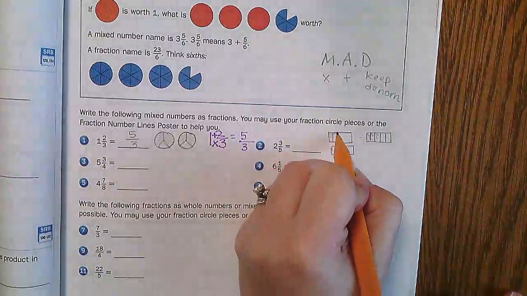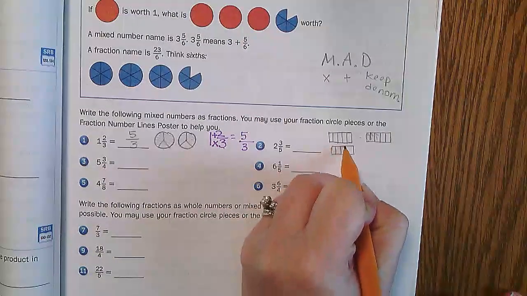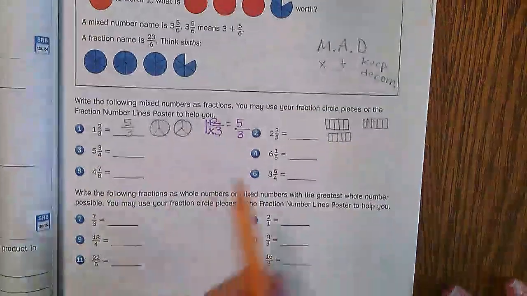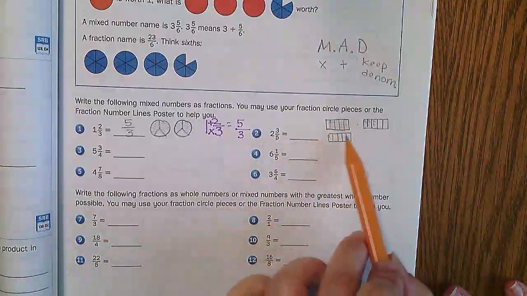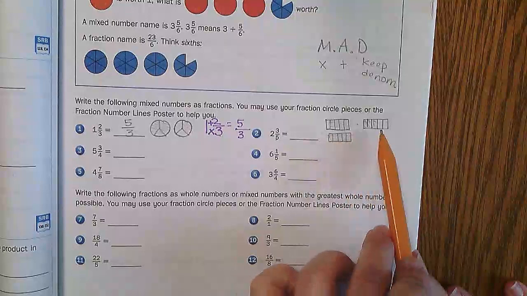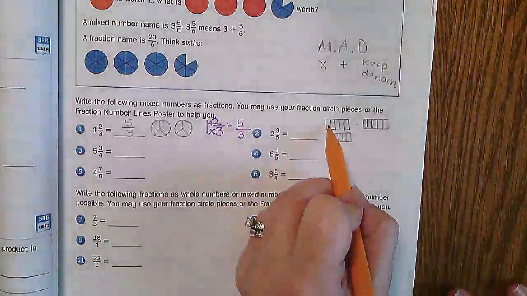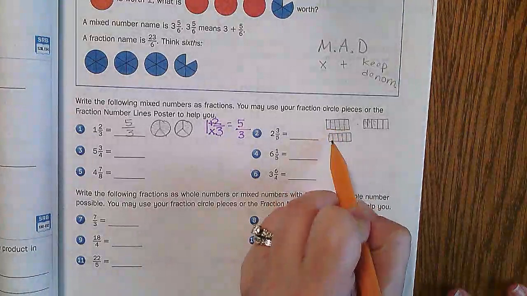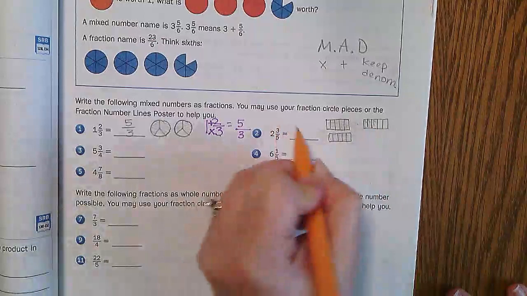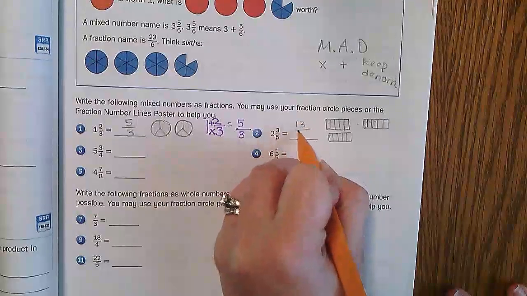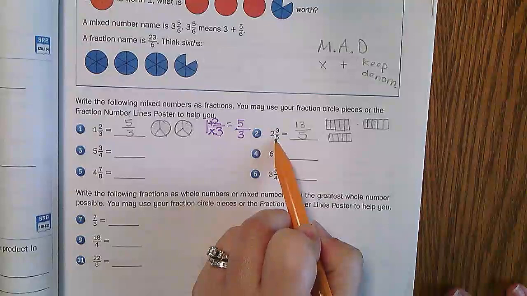So 1, 2, 3, 4, 5. 1, 2, 3, 4, 5. And it was 2 and 3/5. So I'm going to shade this whole thing. And then only 3/5 of this one. Then I count all of my fifths. 1, 2, 3, 4, 5, 6, 7, 8, 9, 10, 11, 12, 13. 13/5 is a way to rename this mixed number.